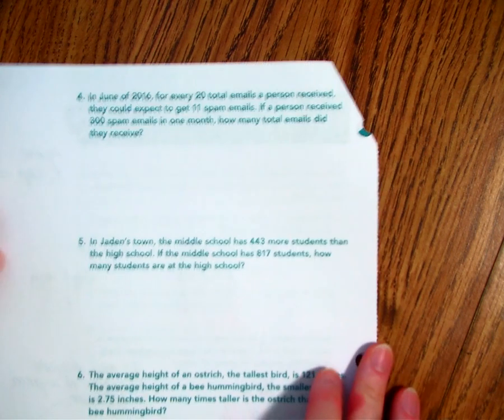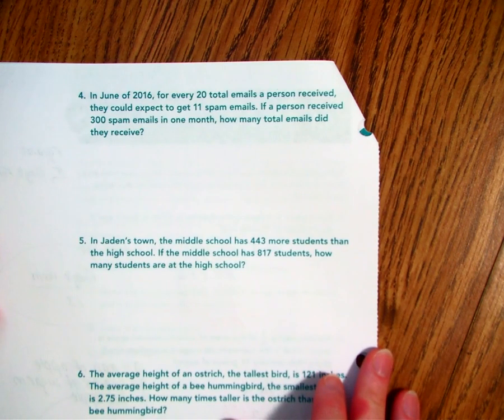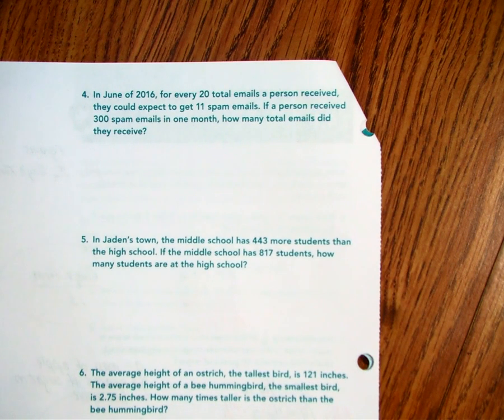In June of 2016, for every 20 total emails a person received, they could expect to get 11 spam emails. If a person received 300 spam emails in 1 month, how many total emails did they receive? All right, I've looked over this question repeatedly because my interpretation of the question does not match the interpretation provided in the answer key. So I've allowed for 2 different answers to be permissible here.